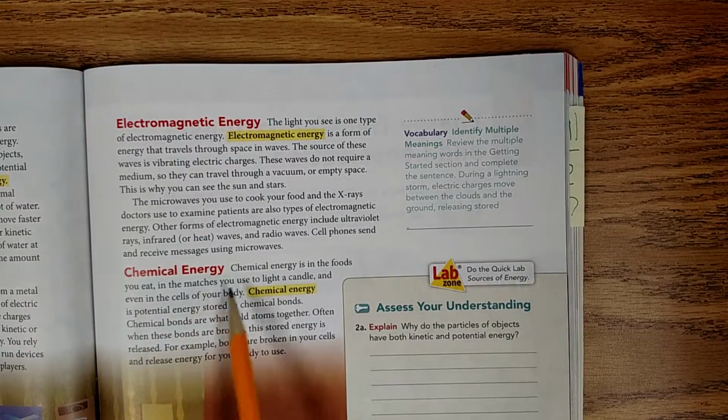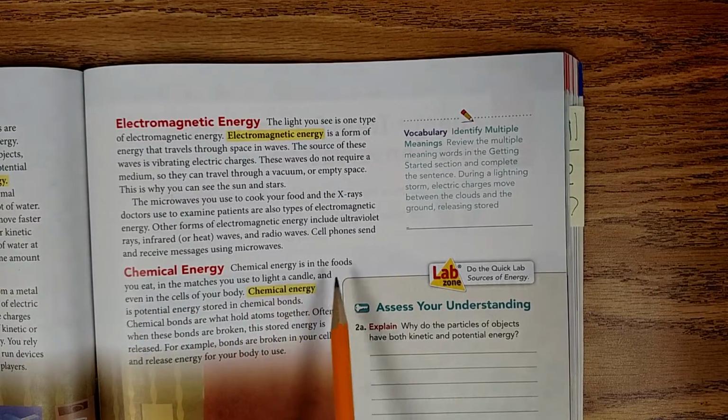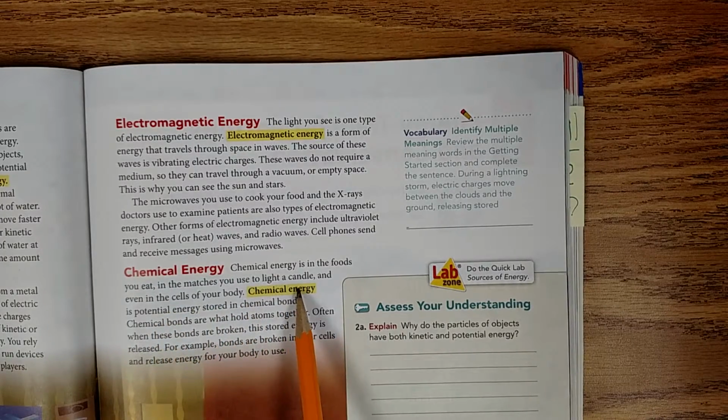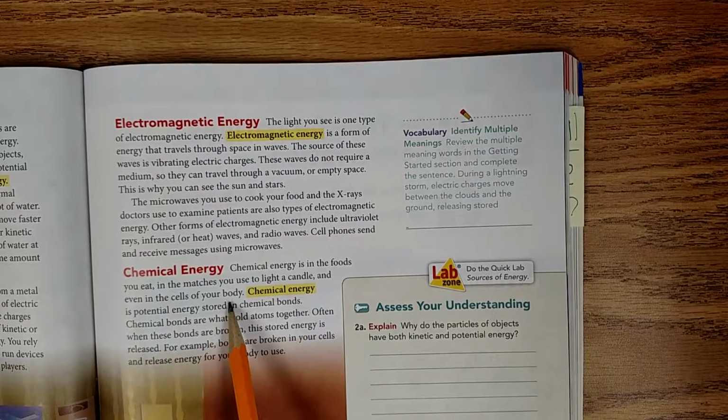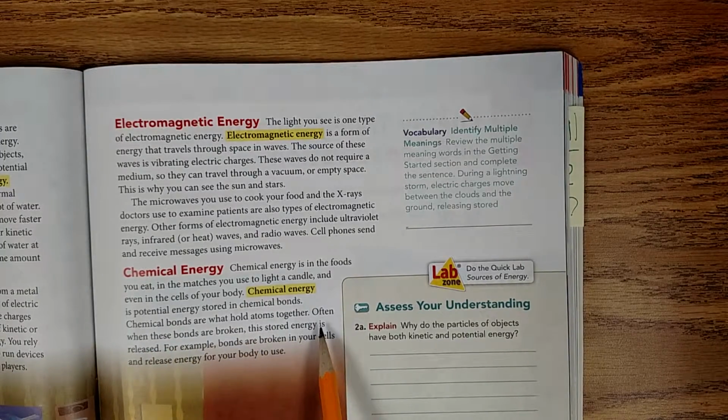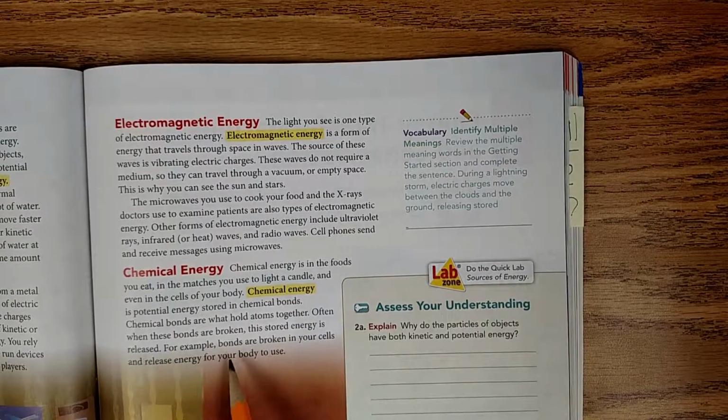Chemical energy. Chemical energy is in the foods you eat, in the matches you use to light a candle, and even in the cells of your body. Chemical energy is potential energy stored in chemical bonds. Chemical bonds are what hold atoms together. Often, when these bonds are broken, this stored energy is released. For example, bonds are broken in your cells and release energy for your body to use.